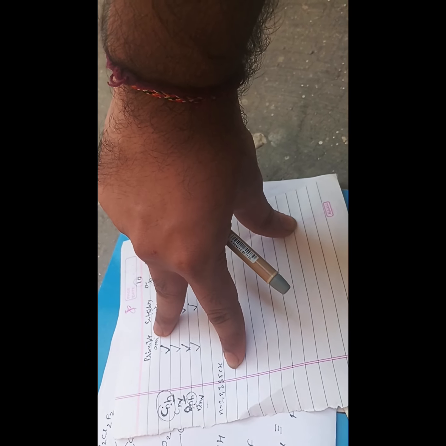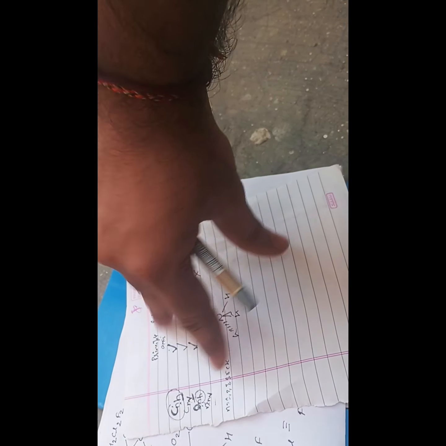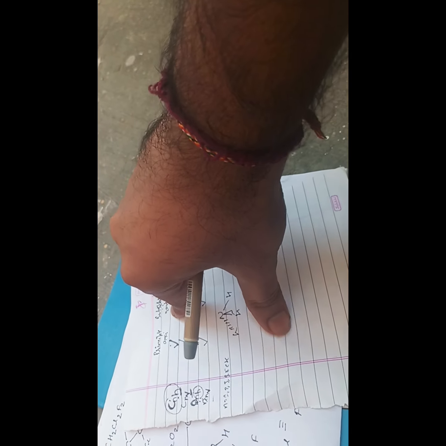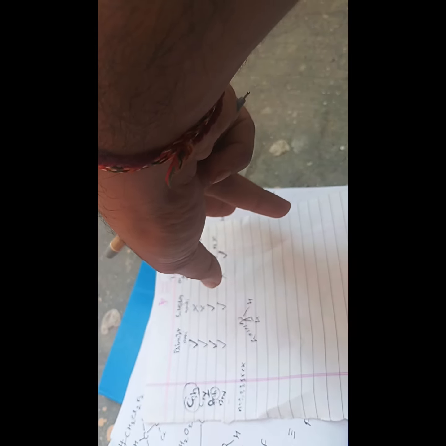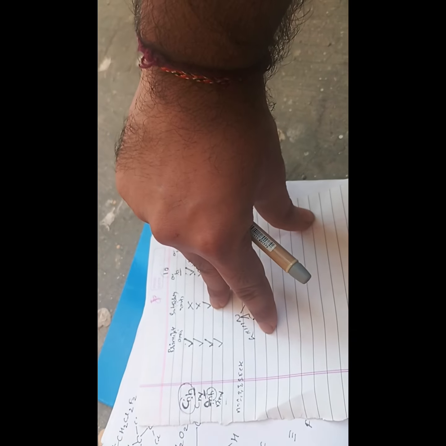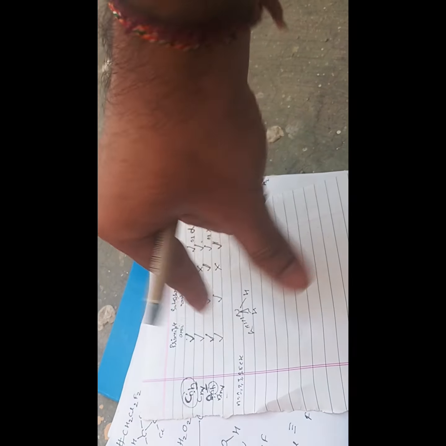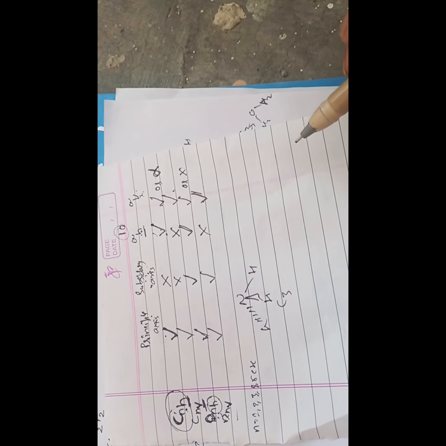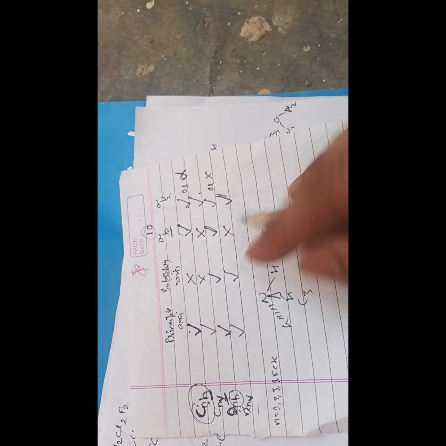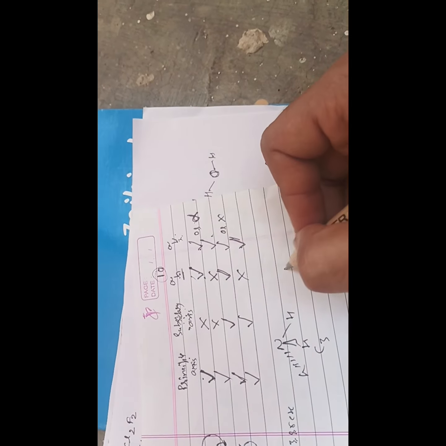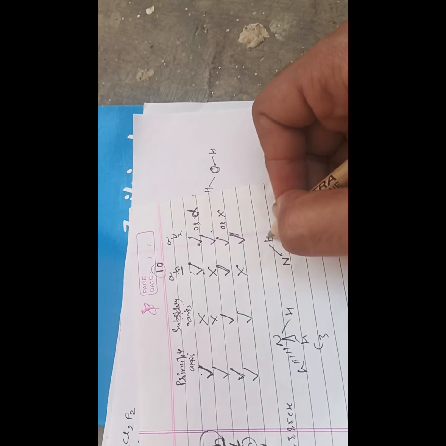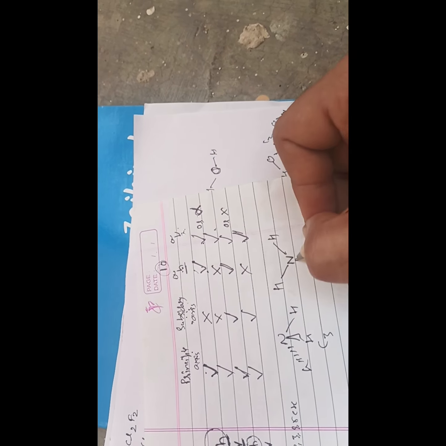When we rotate, this hydrogen will come here, one rotation, and this hydrogen will go here, second rotation, and after the third rotation, this hydrogen will again come here. So there is a rotation like this, hence there will be a C3 axis of symmetry. Here it is three dimensional, with N here and one H here, one H here and another H here, like this.